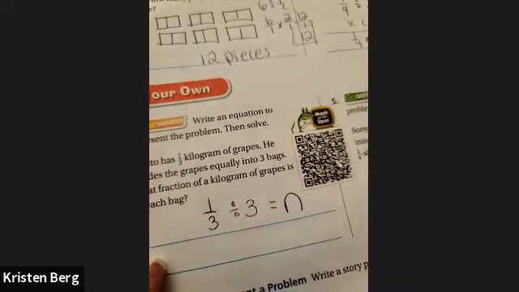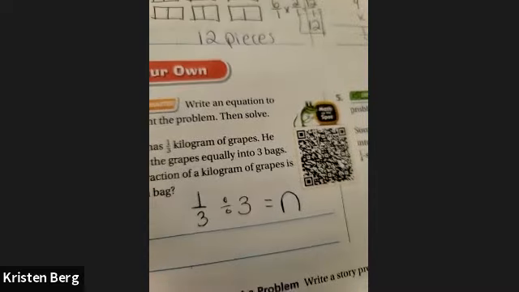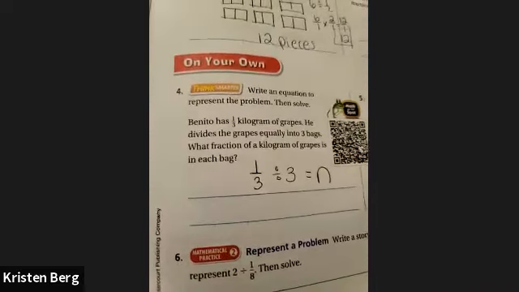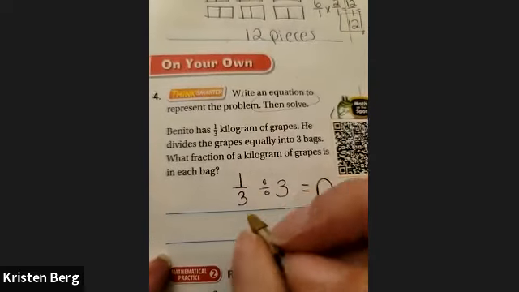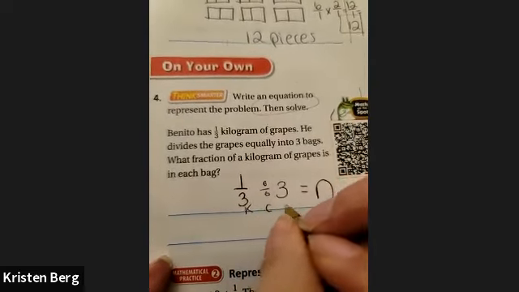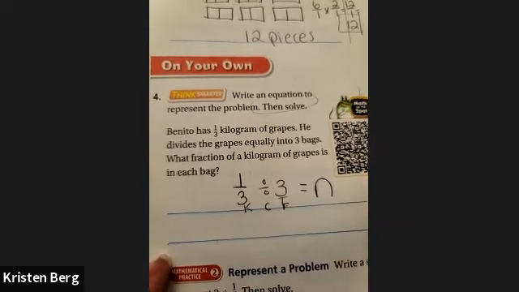So then you have to write an equation. That should equal n, or any type of unknown number. Any variable would do. Then it says to solve it. So we are now going to solve. You can do keep, change, flip. Remember that you want to put this over 1.